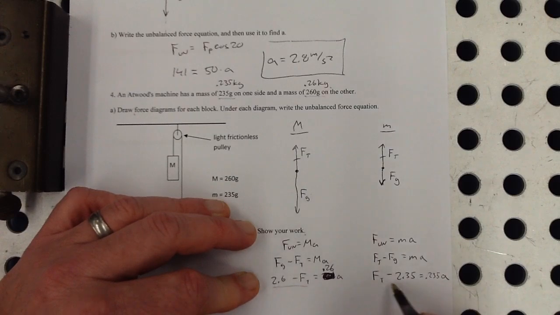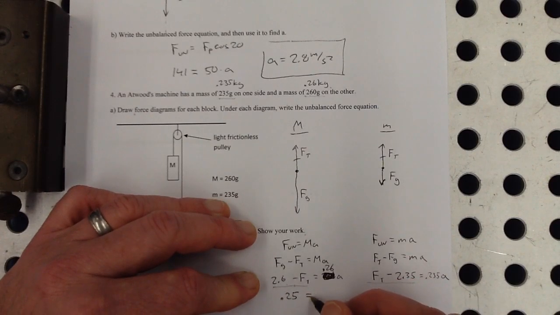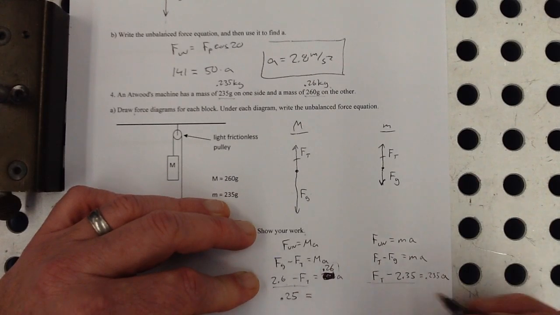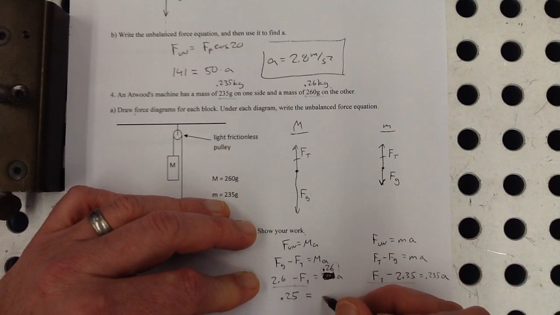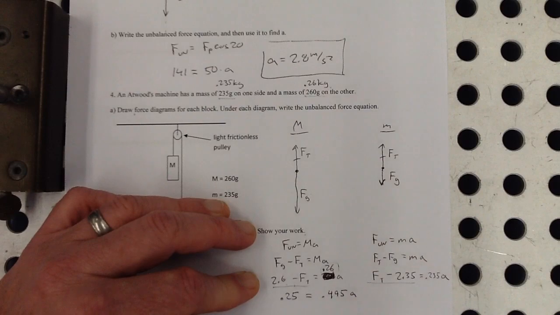So this side plus this side, I know that the tension forces are going to cancel out. There's my Ft and my minus Ft, and there's 2.6 minus 2.35. You can use your calculator if you want for that. That's 0.25 is equal to, and then I'm going to add 0.26a plus 0.235a. That is 0.495a.